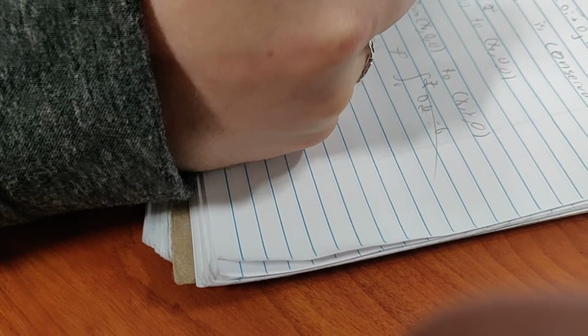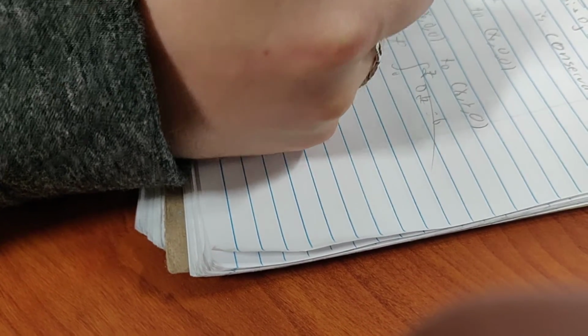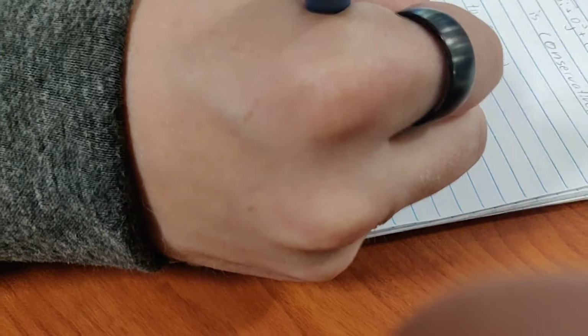So that becomes 6xy plus... Okay, that's it, yeah, that works. But that's a scalar function, it's not a vector like up here.